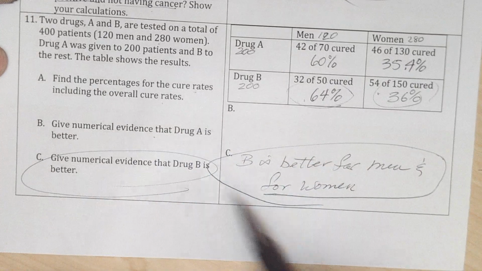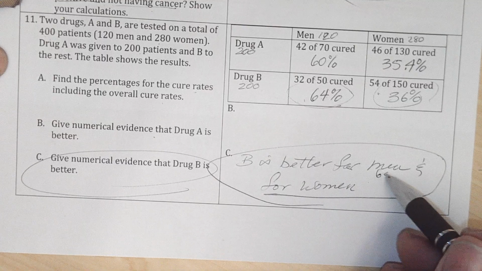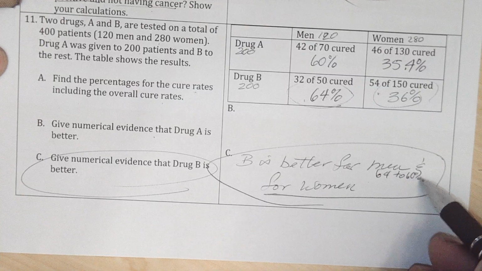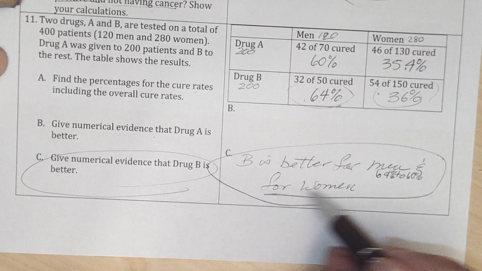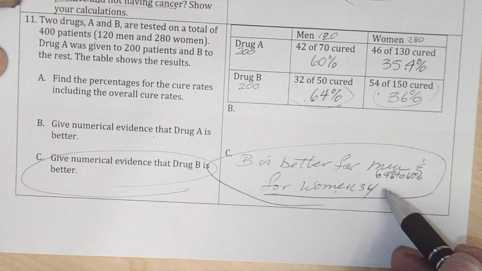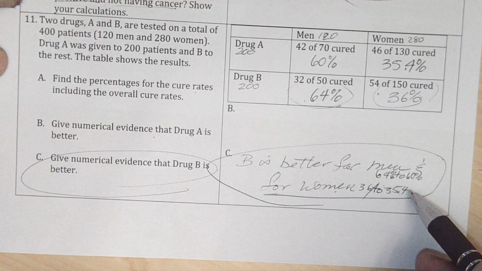Give numerical evidence, and I should say men, which is 64 to 60. And for women, it's 36 to 35.4.